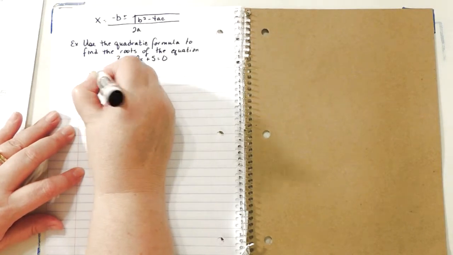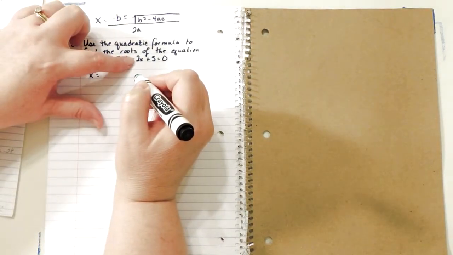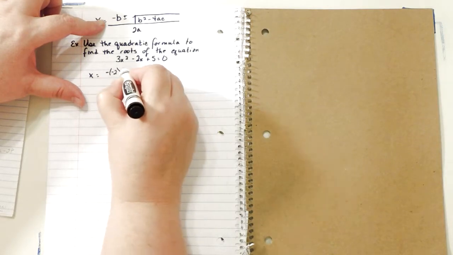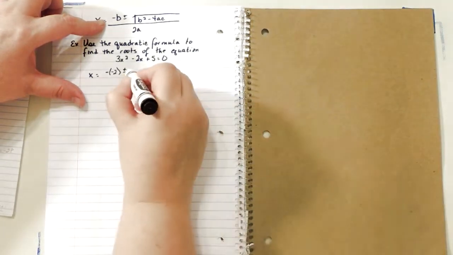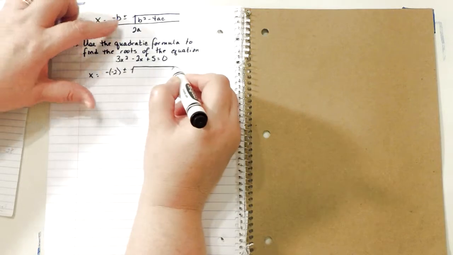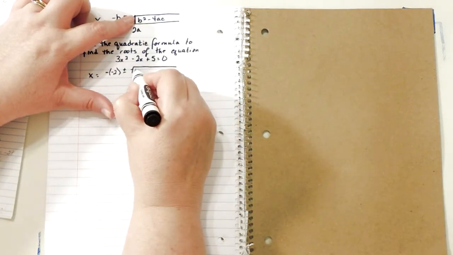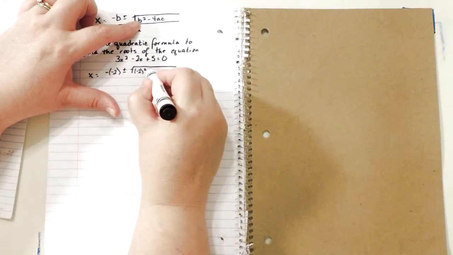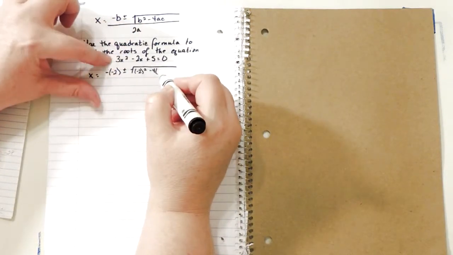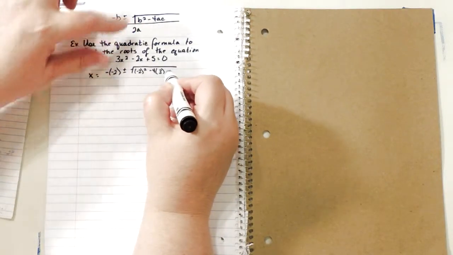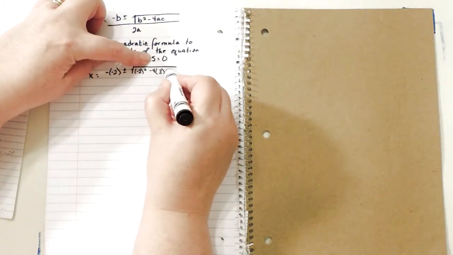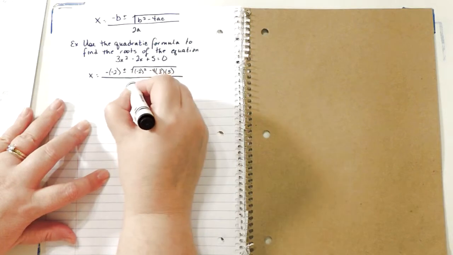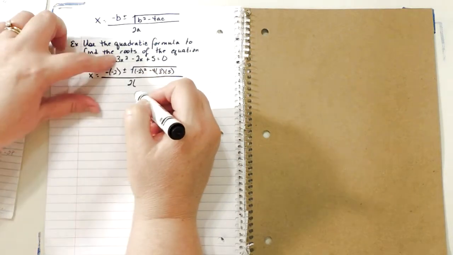So we have x equals minus b, so this is minus negative 2, plus or minus the square root of b squared, negative 2 squared, minus 4 times a times c, all over 2 times a.